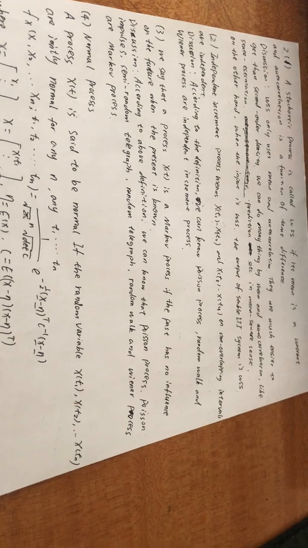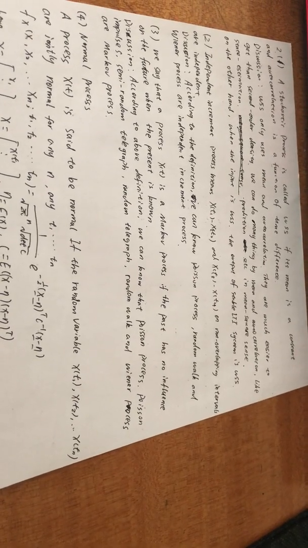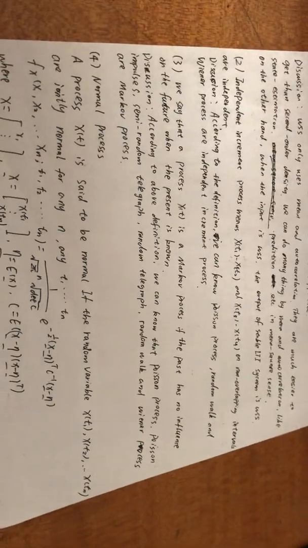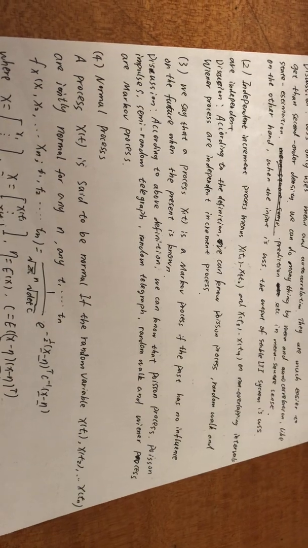The second one is independent increment. The process means X(t1) minus X(t2) and X(t3) minus X(t4) on non-overlapping intervals are independent. There are many examples of such stochastic processes, like the Poisson process.